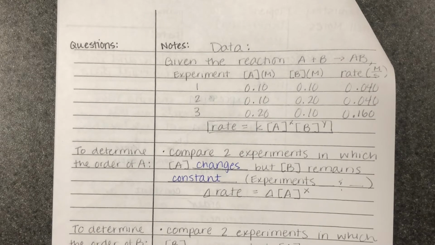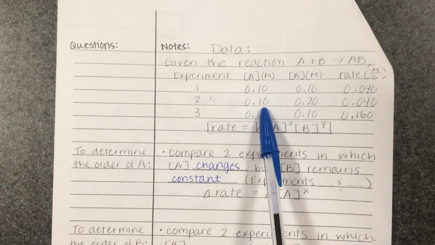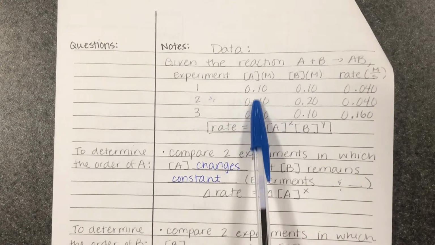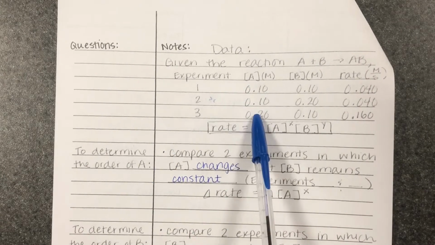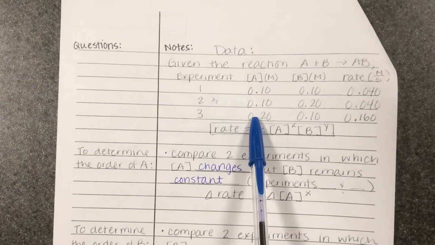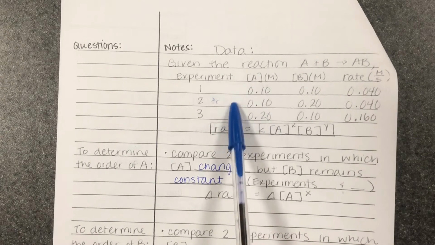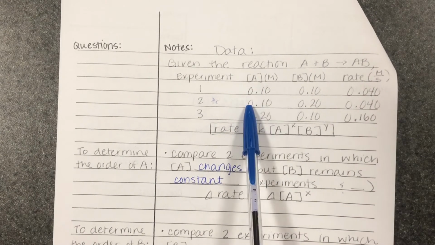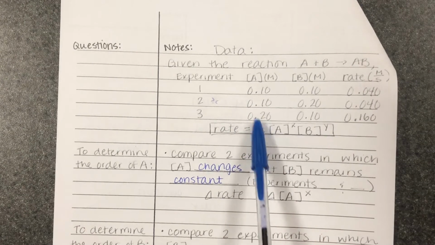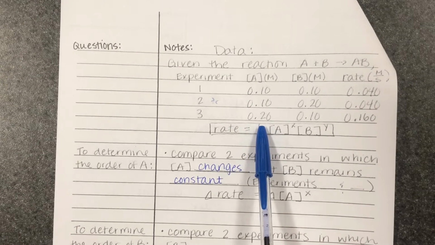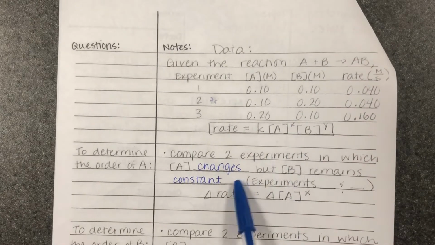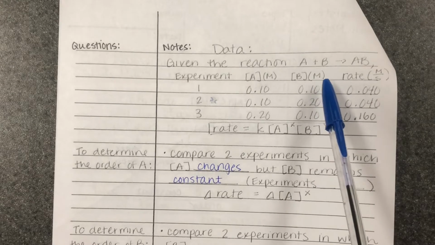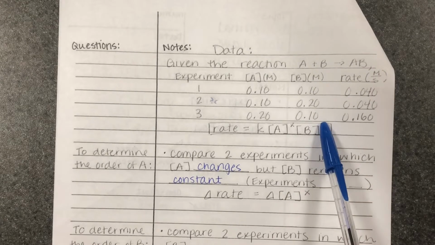Now if we look at that rate data, we can see that in experiments 1 and 2, A is the same, so we're not going to compare experiments 1 and 2. We could compare experiments 1 and 3 or experiments 2 and 3, because the concentration of A is 0.10 in experiment 1 and 0.2 in experiment 3. For the concentration of B, the concentration in experiments 1 and 3 is both 0.10.